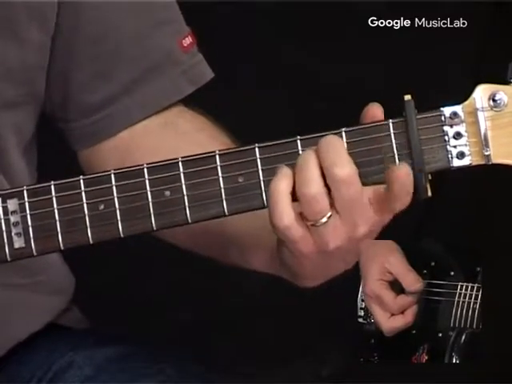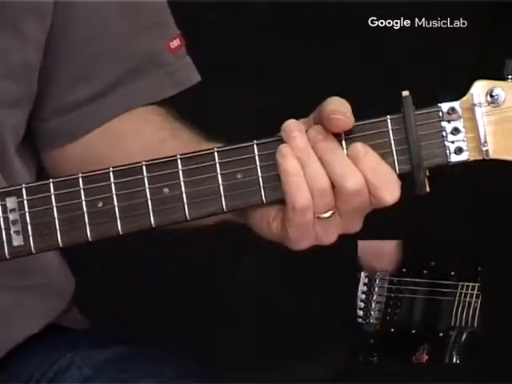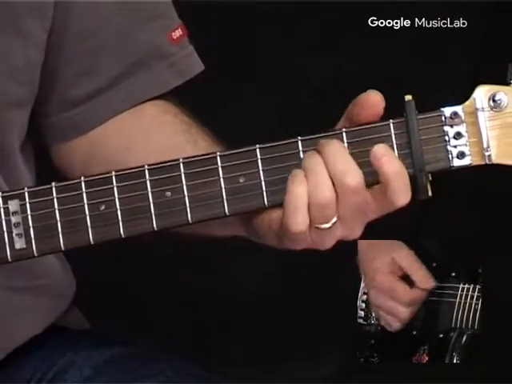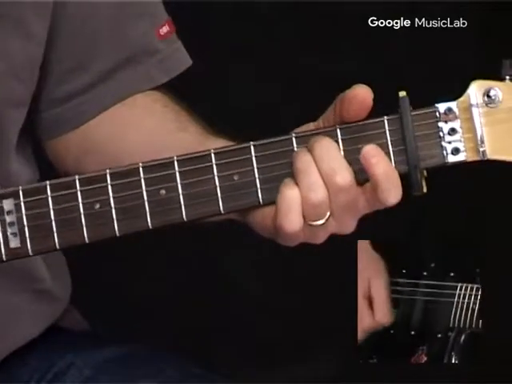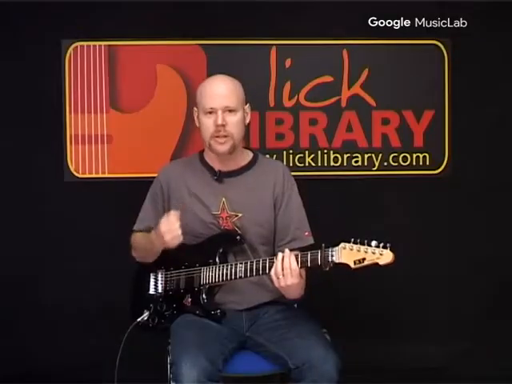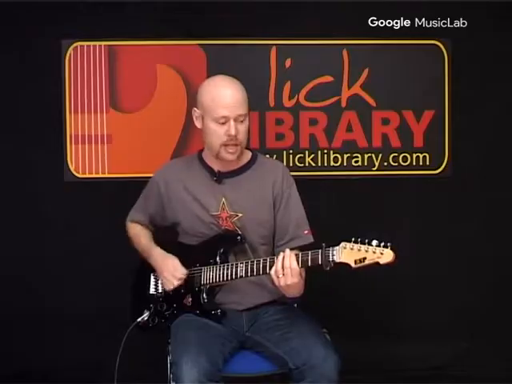Back down to an E minor shape. But once again, focus on the bottom part of that chord. It's an E minor shape. Remember, we have the capo here. So I repeat those 4 chords 3 times.